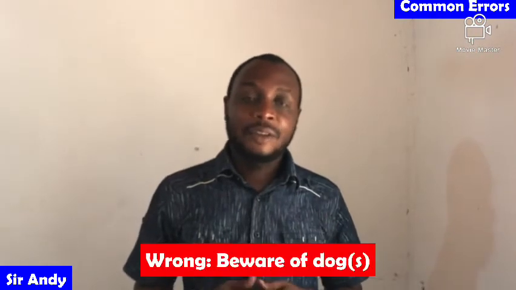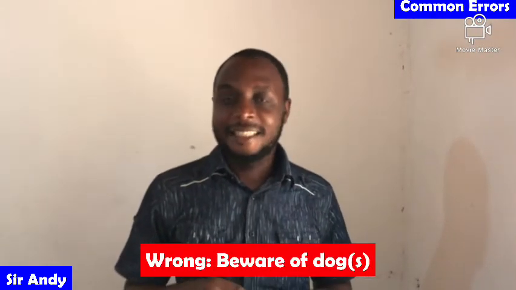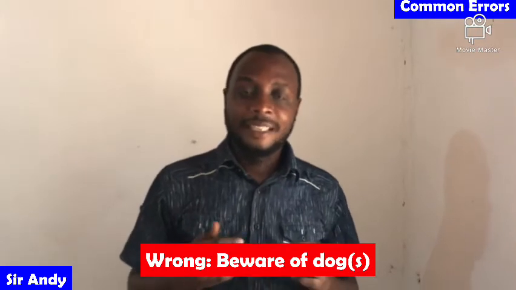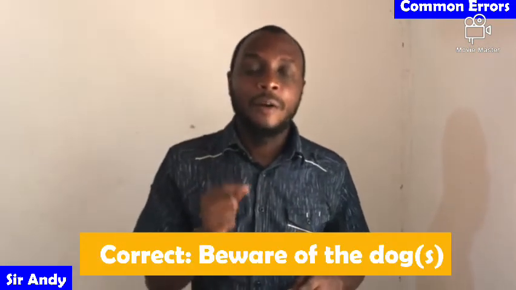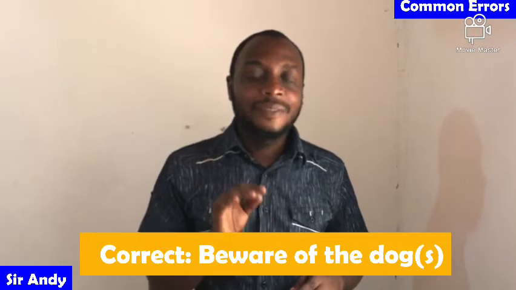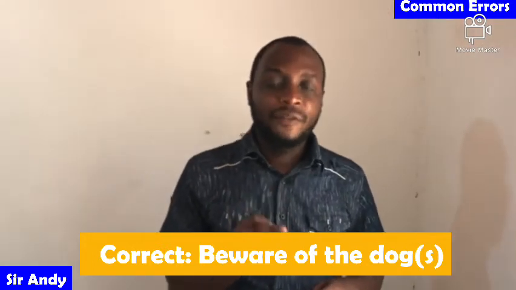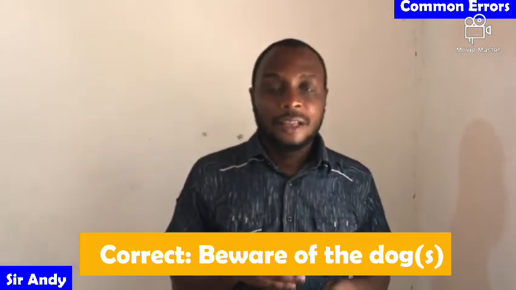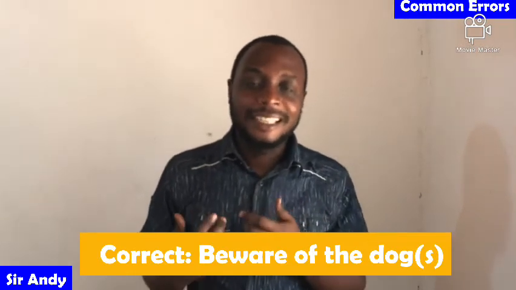The next is the common expression which most of the time you see behind the doorpost of a majority of house owners, and that is "beware of dogs." It is considered inappropriate, and it is high time we moved away from that. It is supposed to be "beware of the dog" or "beware of the dogs." There should be the definite article coming before dog, and that is how it's supposed to be considered appropriate.